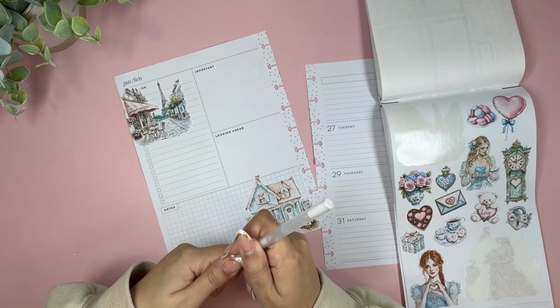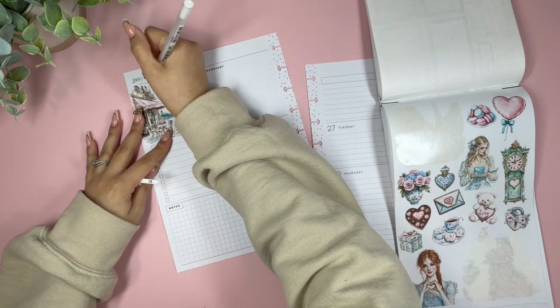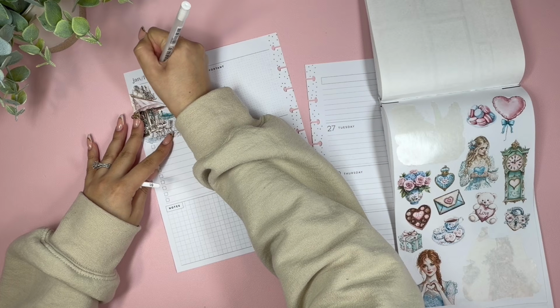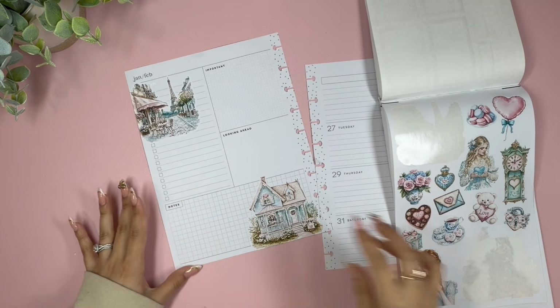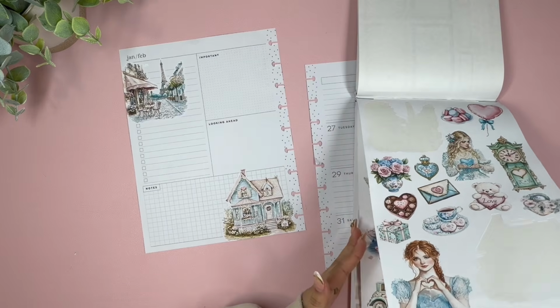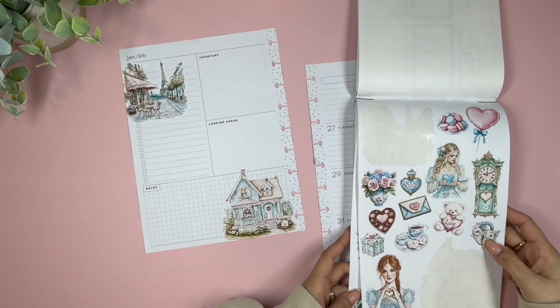I can't find my Uniball Signo, so I'm just going to use this Jolly Roll pen. It's the same thing, and I'm just going to wipe that out. Okay, yes, I like it. And then I can go ahead and start bringing in some of these boxes.